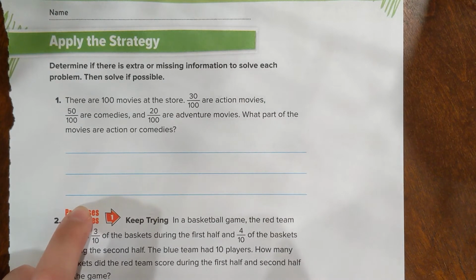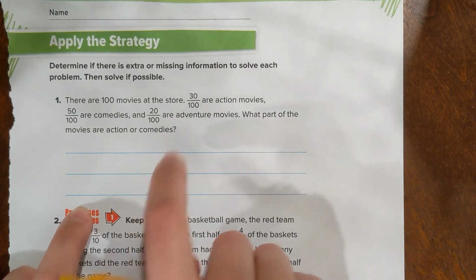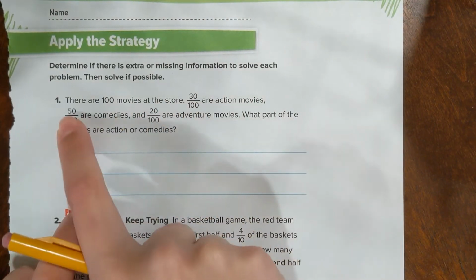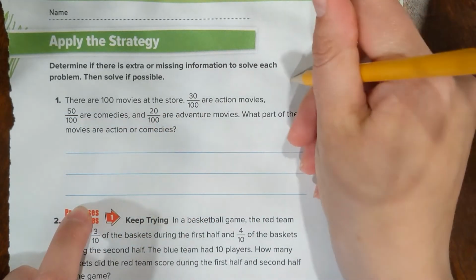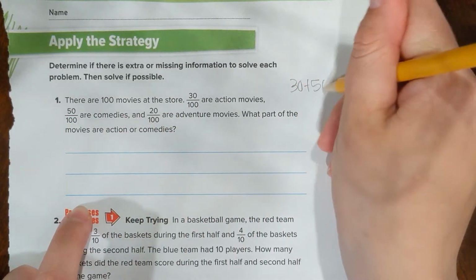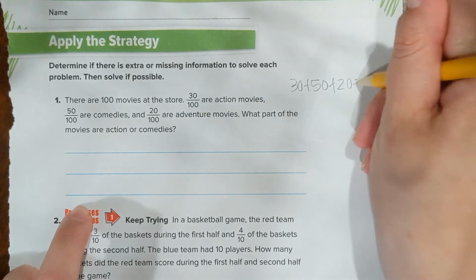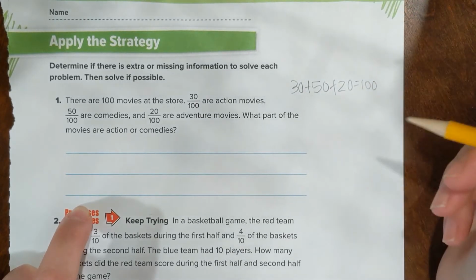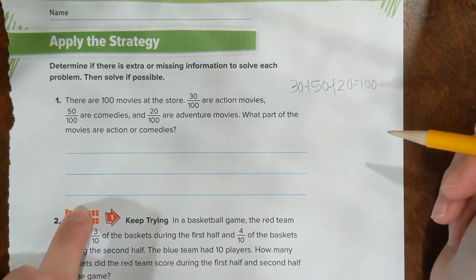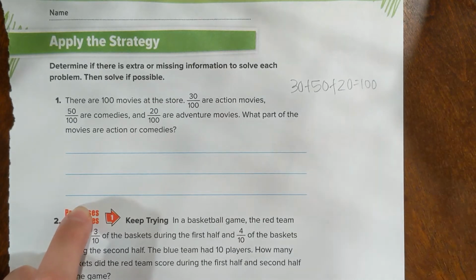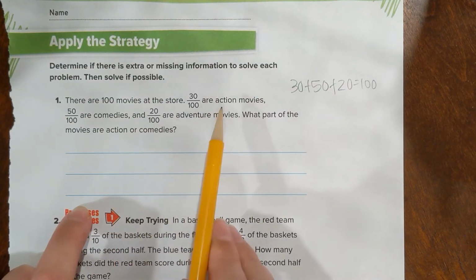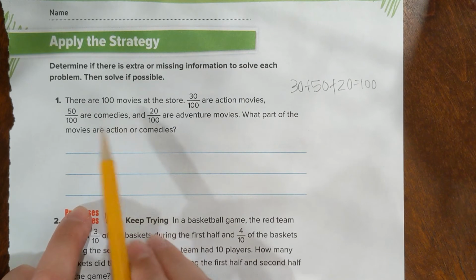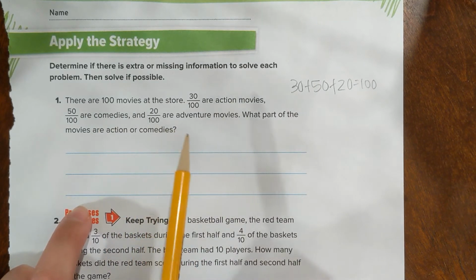I'm going to say first off, do we know what all the 100 are? So we have 30 here, 50 here, and 20 here. 30, 50, and 20 equals 100. Okay, so we know what all the movies are. We've got all of them. There's no missing movies. Do we know action movies? Yep. And we know comedies? Yep. Okay, I think we've got enough information.